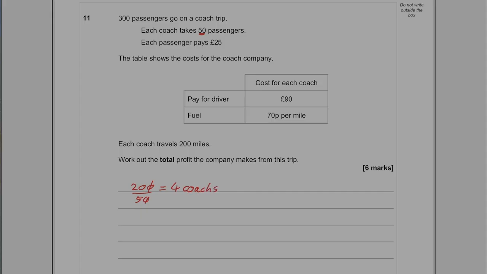So the cost for each coach would be £90 for the driver plus distance. Where are we? 200. So plus 200 times by 0.7.